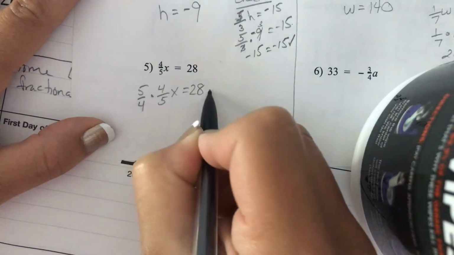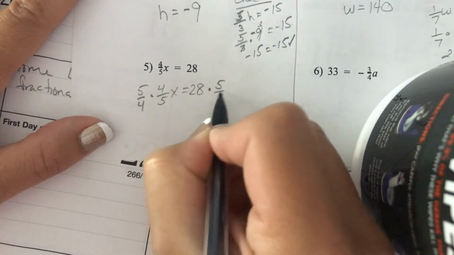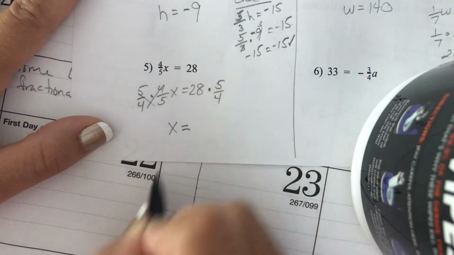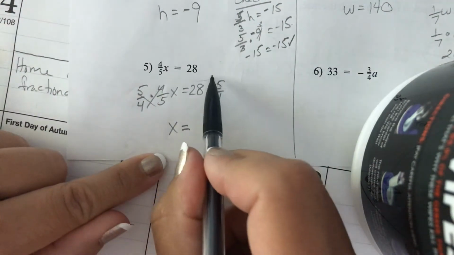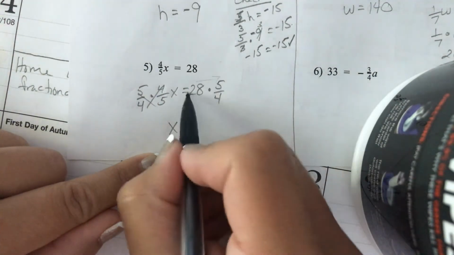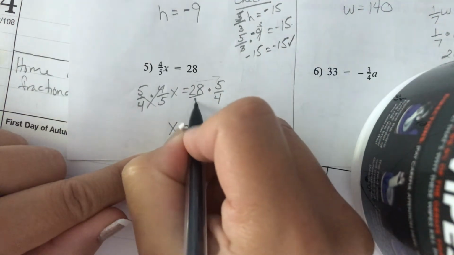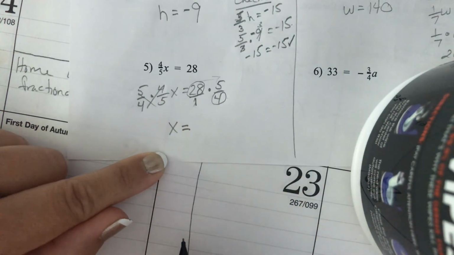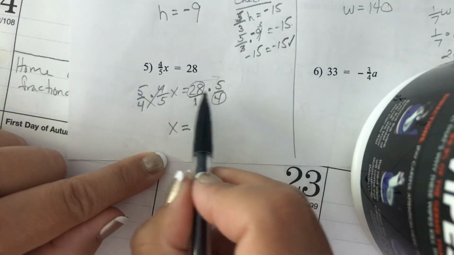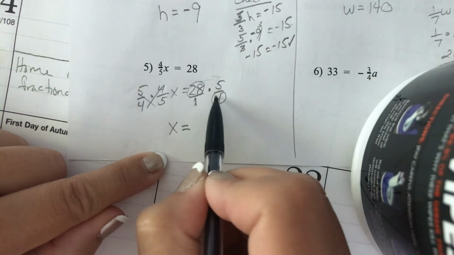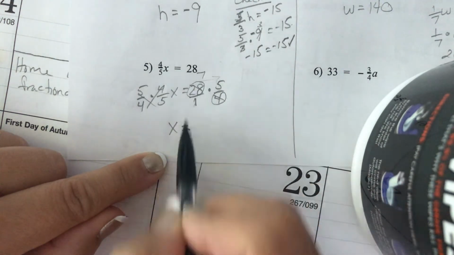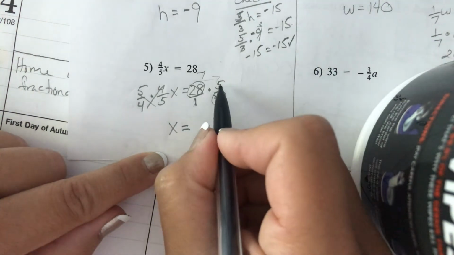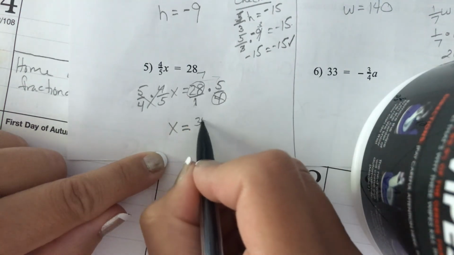Okay, taking the reciprocal, 5/4. So if you want, you can multiply right across the top and then divide by 4. You can put a 1 underneath the 28 if that helps you. But I like to simplify when I can. So right here, 4 goes into 28 7 times. So now I've got 7 times 5 is 35.